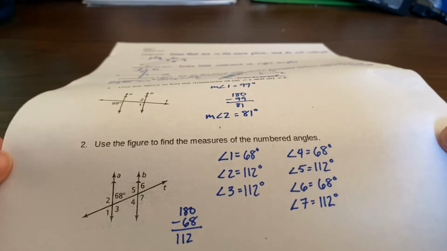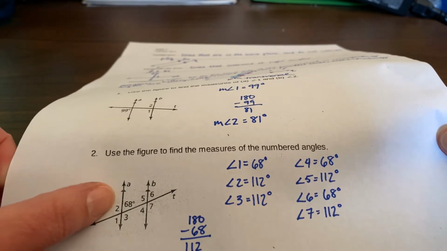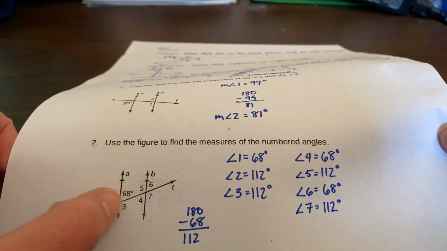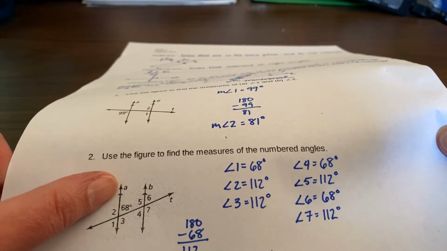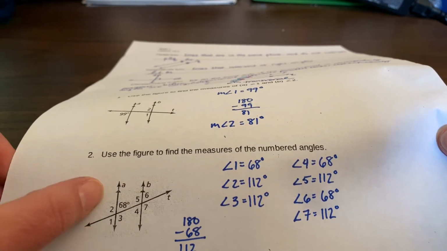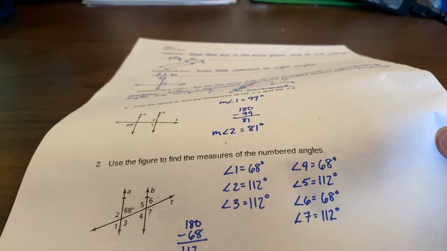It says, use the figure to find the measures of the numbered angles. You can see 1, 2, 3, 4, 5, 6, 7, and we have this angle here that is 68. We can also see that line A is parallel to line B, and they are intercepted by this transversal, right?